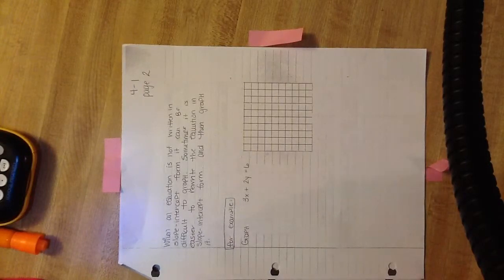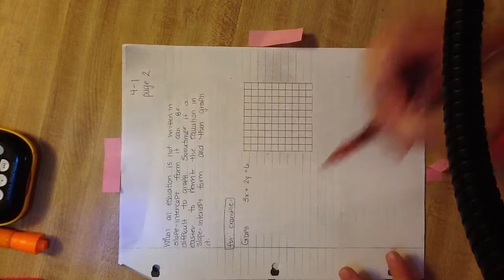We have several tools. If it's written in standard form, you can find its intercepts and then graph it. You can make a table and choose x values and then find your y values to make ordered pairs and then graph it. This is a little bit easier and it's a lot quicker than making that table, and sometimes it's a lot easier than finding your x and y intercepts. So let's go ahead and start here.